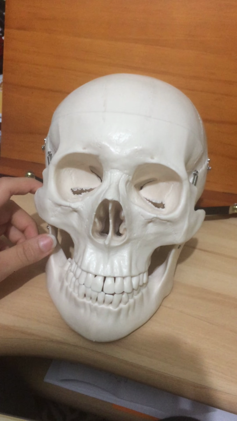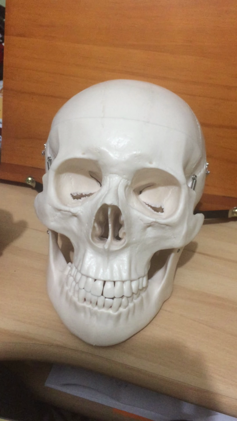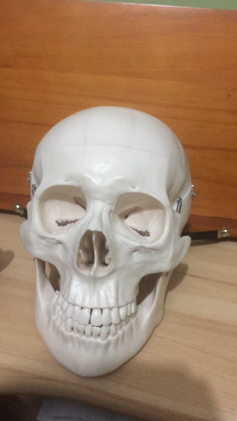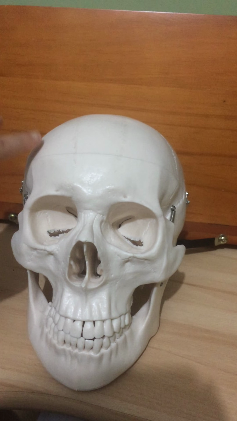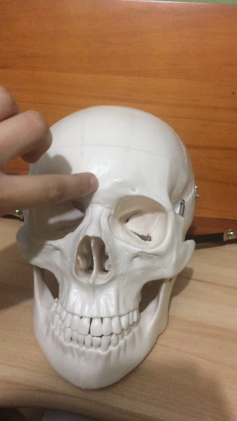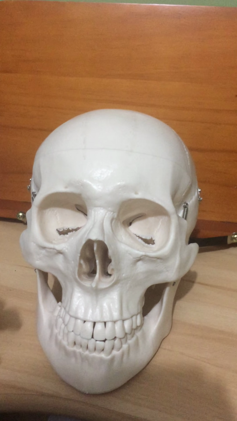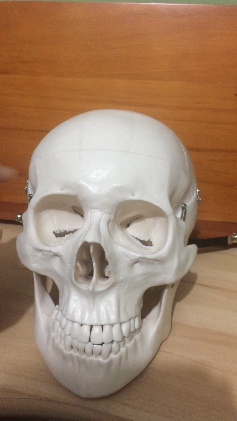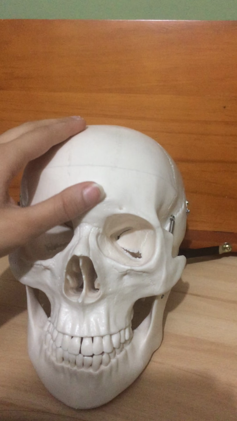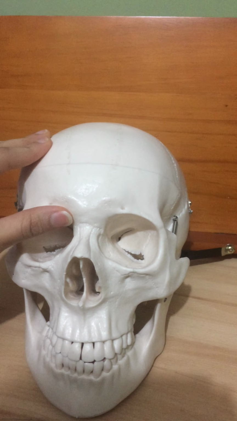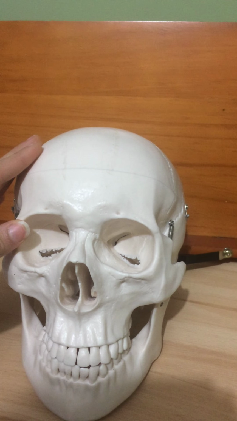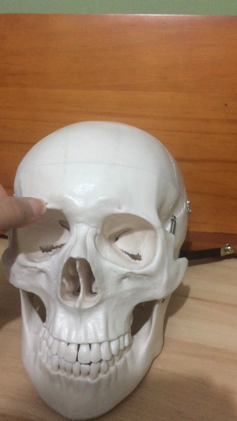Hello, today we're going to talk about the facial aspect of the cranium, or the frontal aspect of the cranium. First we have the nasion, and in some people there is a remnant of the frontal suture, which is called the metopic suture, right in the place of the glabella. Here you have the supraorbital margin and the supraorbital foramen or notch.